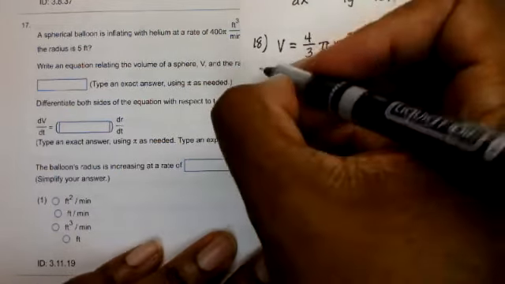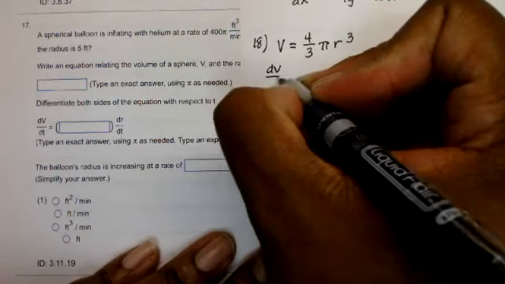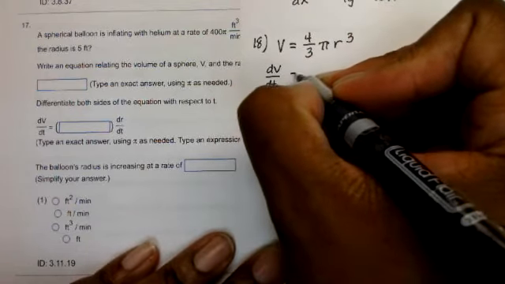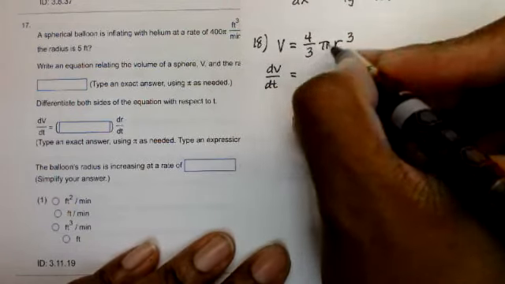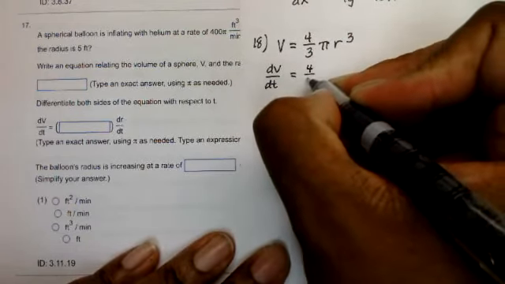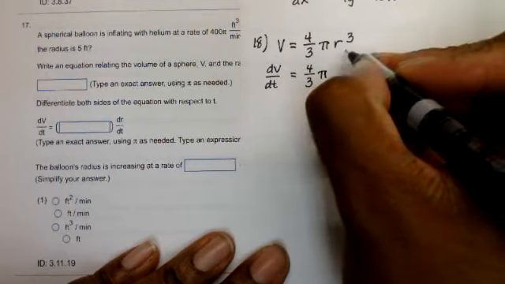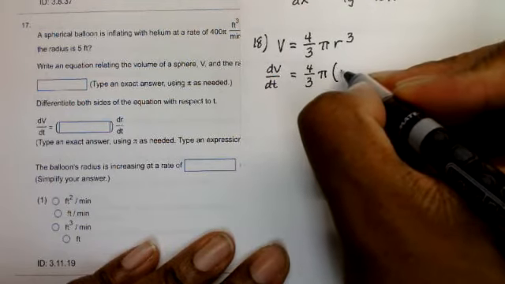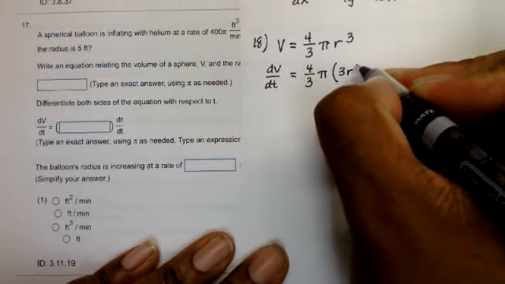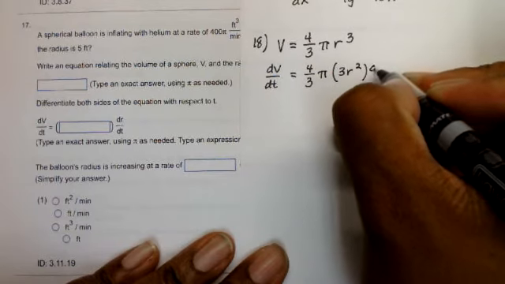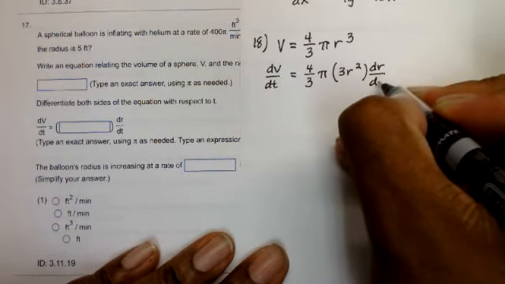So the derivative of V would be dV dt. That's equal to, now 4/3 pi is a constant, so I'm going to bring that down. Take the derivative of r cubed. That's going to be 3r squared times dr dt.